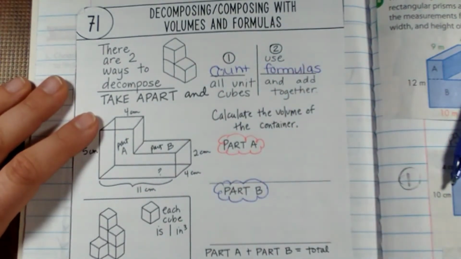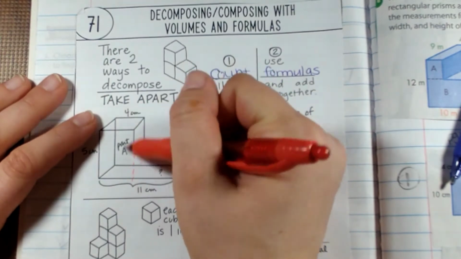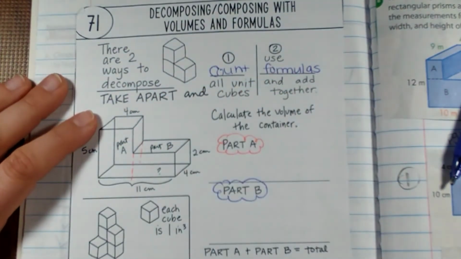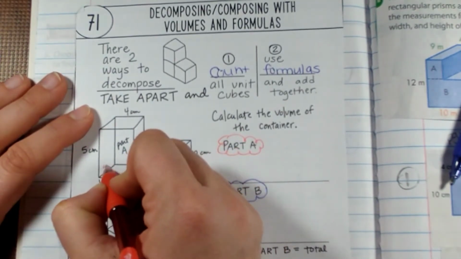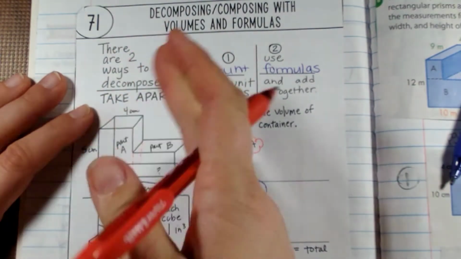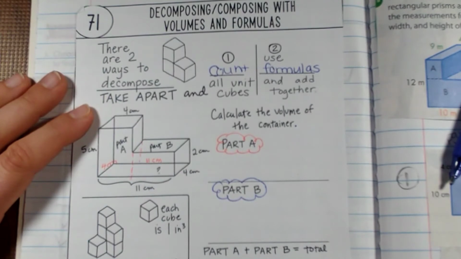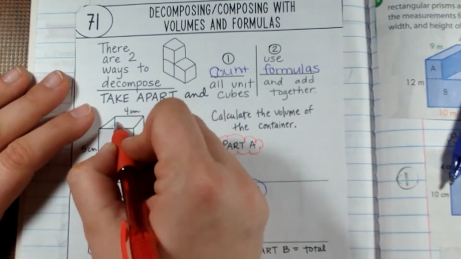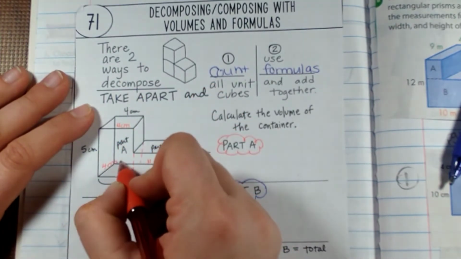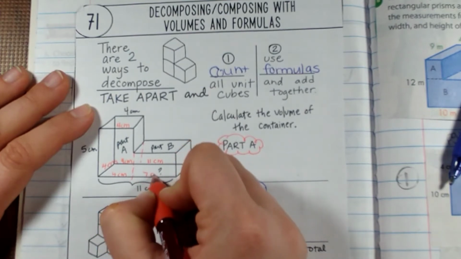Okay. So part A, I'm going to draw the line there. It's going to be this part here, and then part B will be right over here. Now, if I have 4 centimeters here, it's going to be 4 centimeters across the way too. Opposite sides have the same measurements. So this should be 4 centimeters, and this should also be 4 centimeters. So if this is 4 and the whole thing is 11, that should be 7 centimeters.